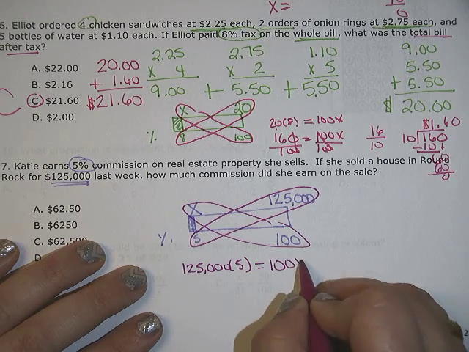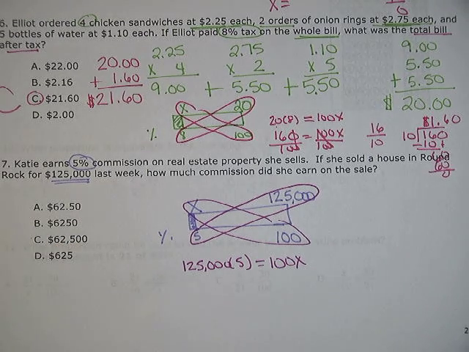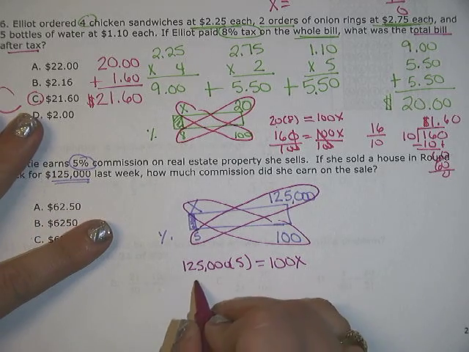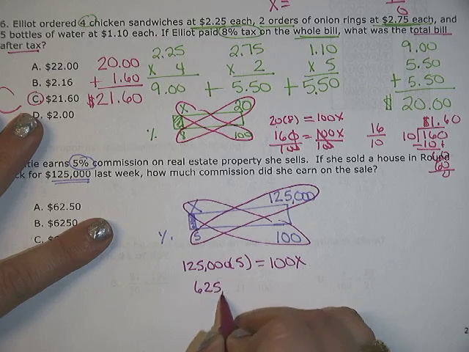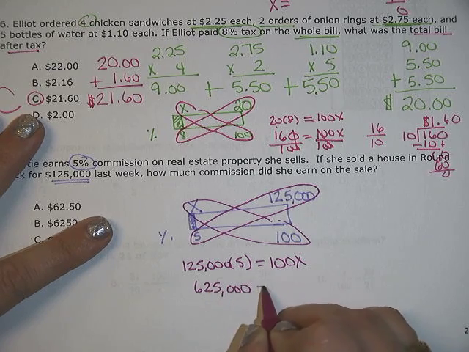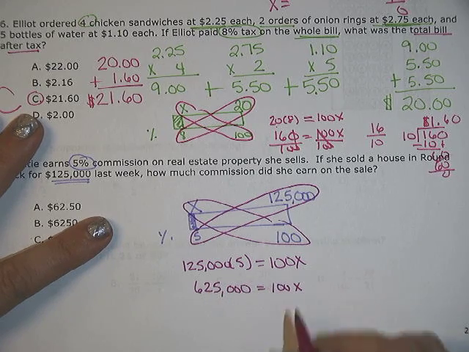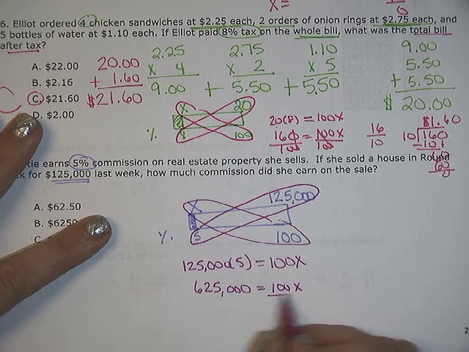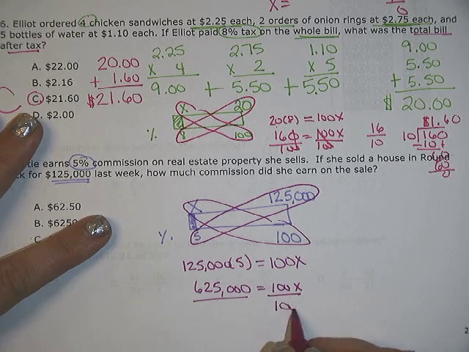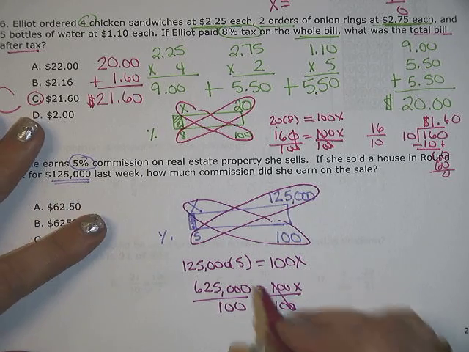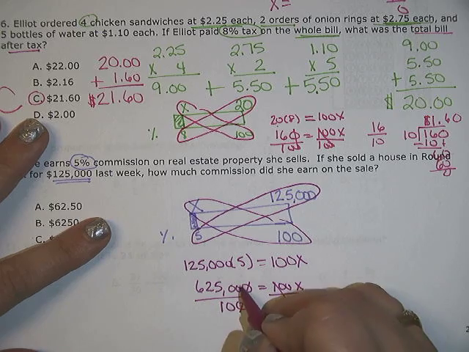Now that I have my percent bar set up and I have my proportion, I can just cross multiply. So I'm going to multiply 125,000 times 5, because they are cross. It's going to equal 100x. Now I need to multiply 125,000 by 5, and I'm going to get 625,000 equals 100x.